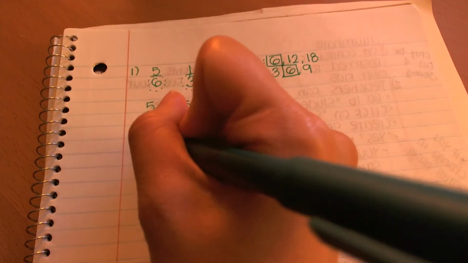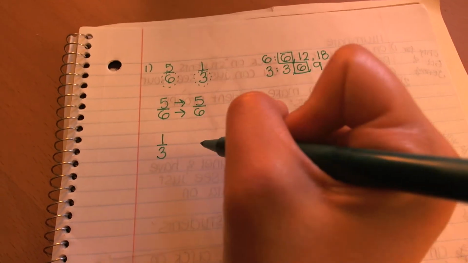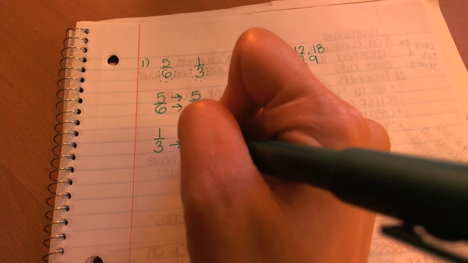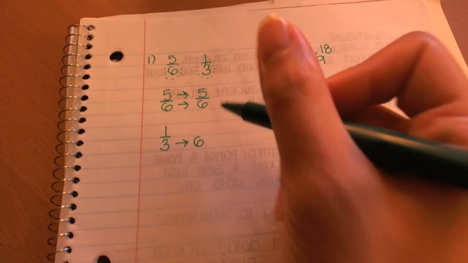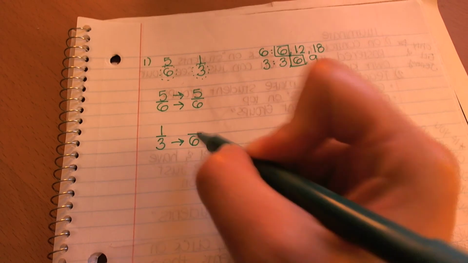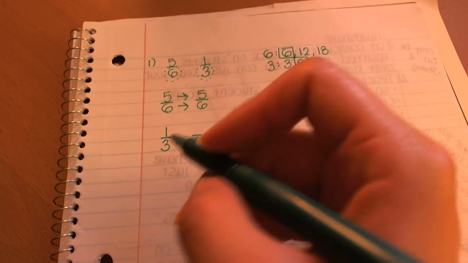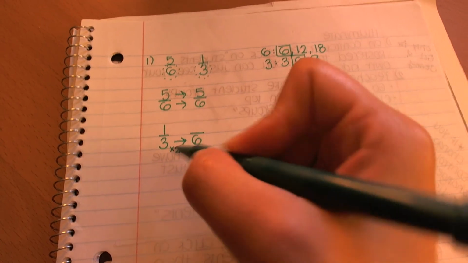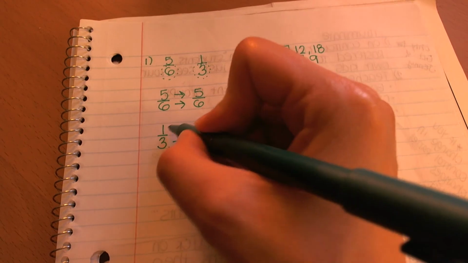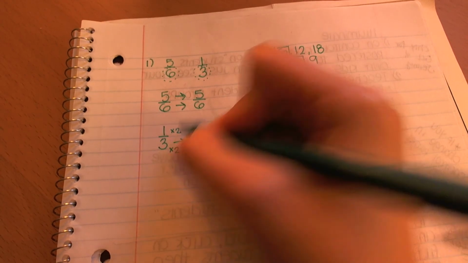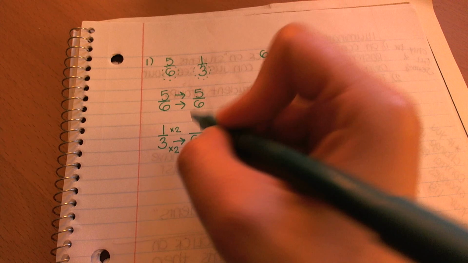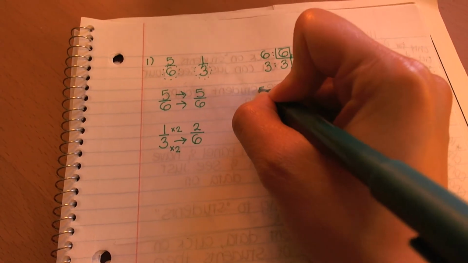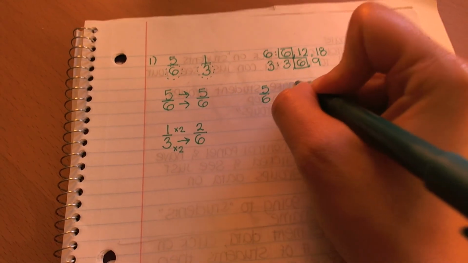Let's look at 1/3. When we look at 1/3, we want to change the denominator into sixths so that we can compare. Well, how did I get from 3 to 6? What did I have to do? Let's think about that. I think I can multiply the denominator by 2. And remember, whatever we do to the denominator, we must do to the numerator. So I'm going to do the same. 1 times 2 is 2. Okay? So now I'm going to compare 5/6 and 2/6.